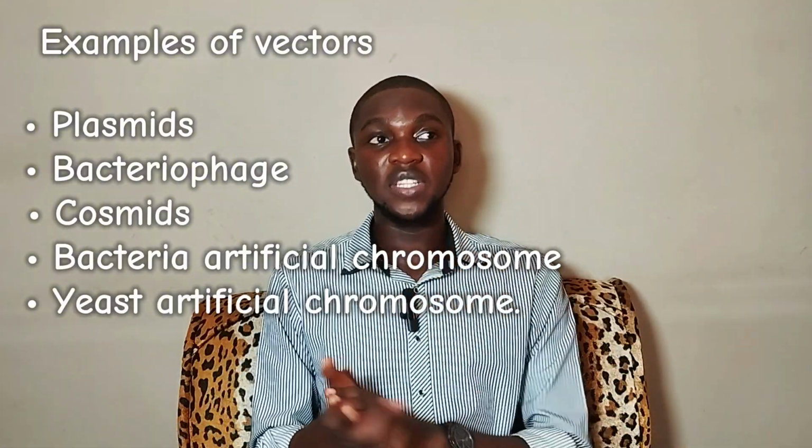Now, the first one, the plasmid, has circular double-stranded DNA, and it's mostly used in recombinant DNA technology. Basically, they are opened up, and the DNA of interest is placed in. Plasmids can take 6 to 10 kilobase of DNA insert. That is basically like saying 6,000 to 10,000 base pairs is what plasmids can accommodate, which is quite a lot.